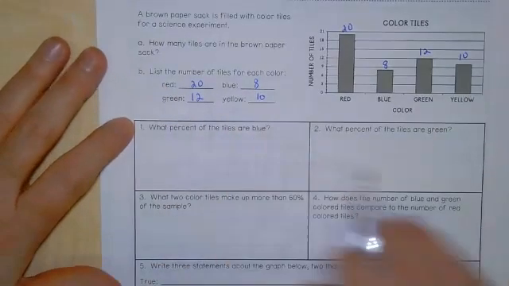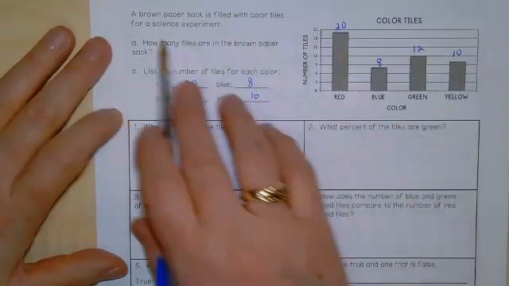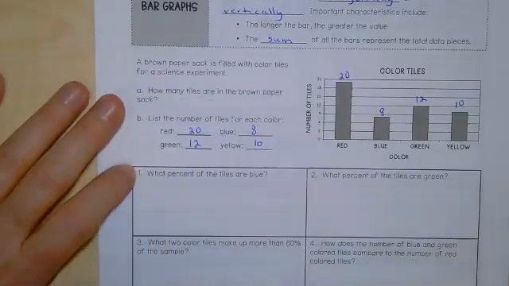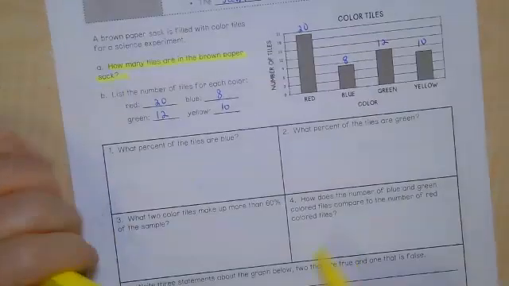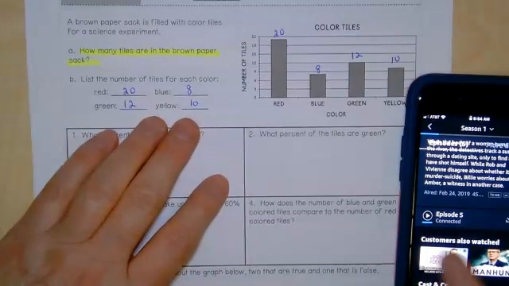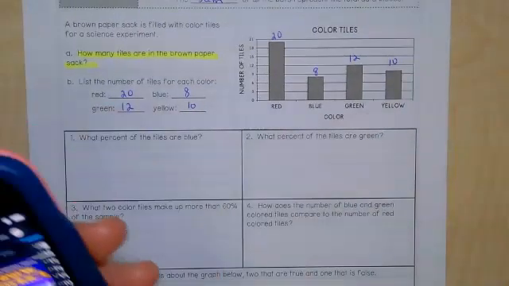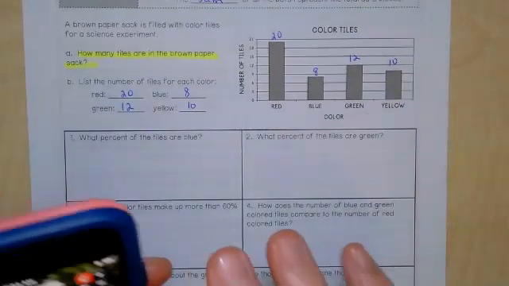So here we have all our colors. The first question then is, how many tiles are there all together? So obviously, to get that answer, we add up all the numbers, right? So let's go ahead and get that done. Get your calculators out.